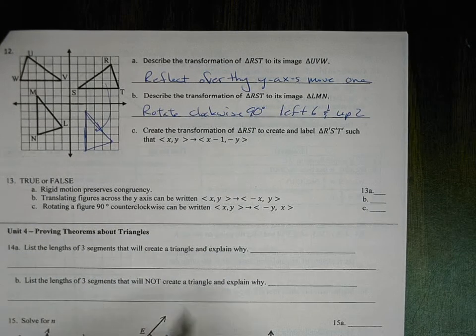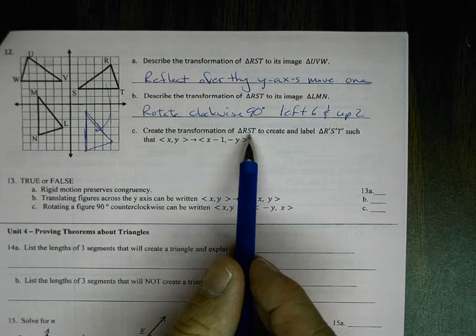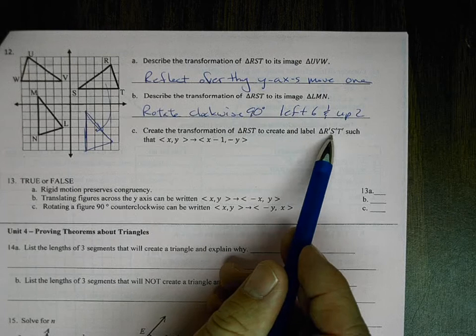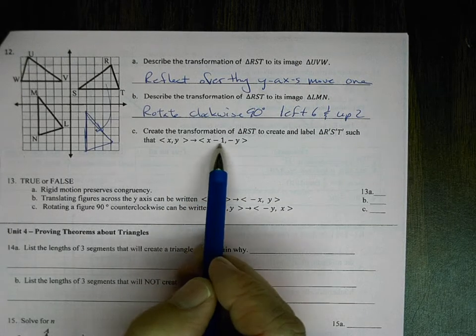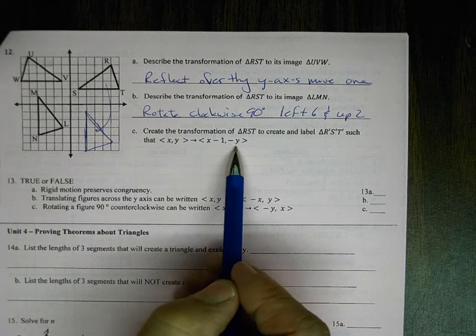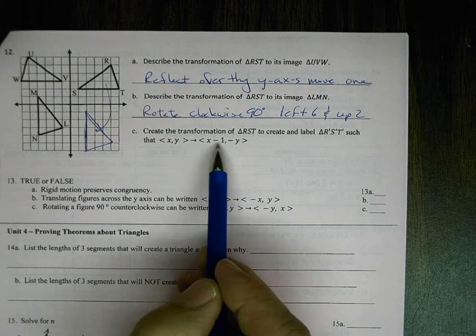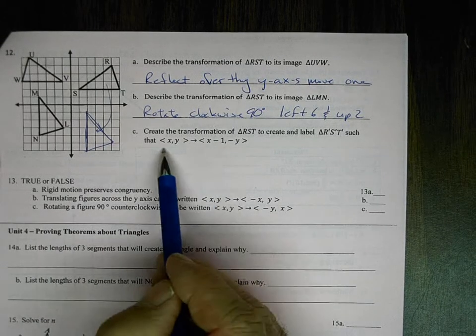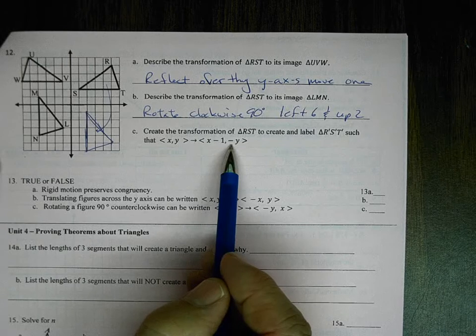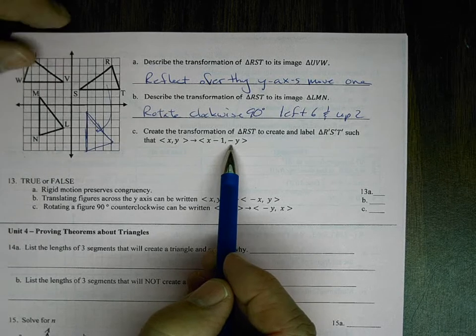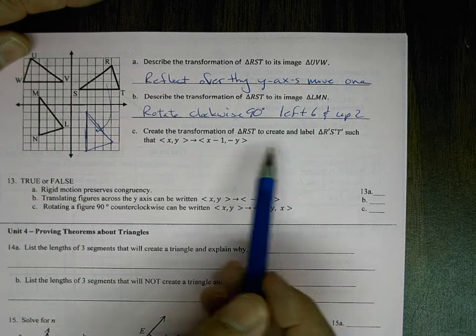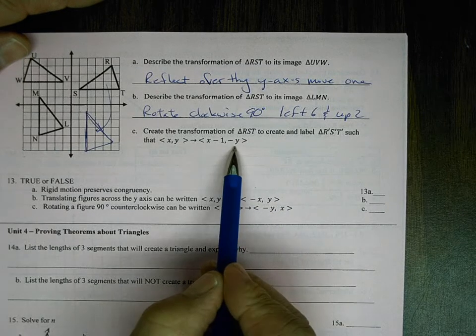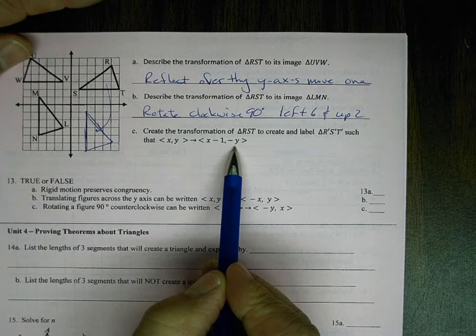All right, create a transformation rule for RST to create R prime, S prime, T prime, such that (x, y) becomes (x minus 1, y minus 1). So this minus 1 means we're going to move 1 to the left, and the negative y means that it should be a reflection over the x-axis. Okay?